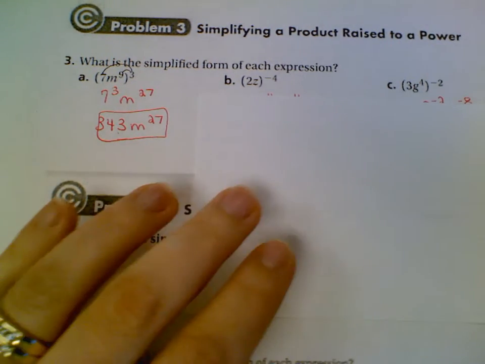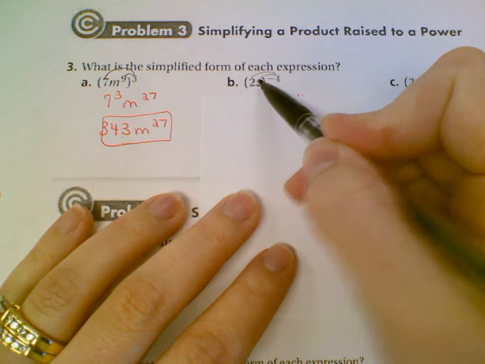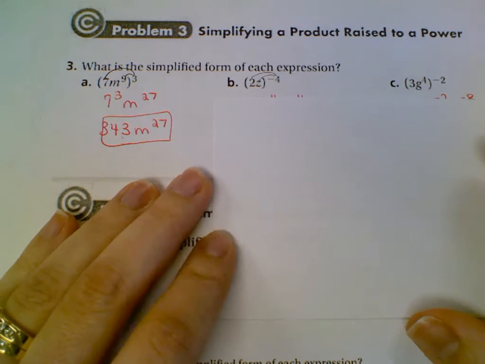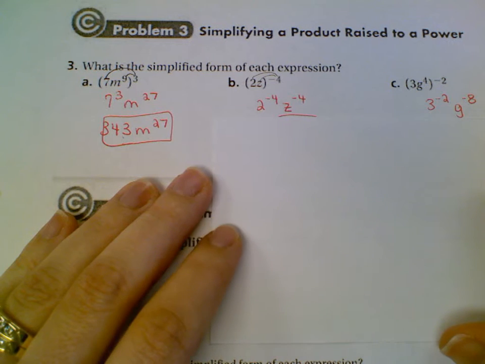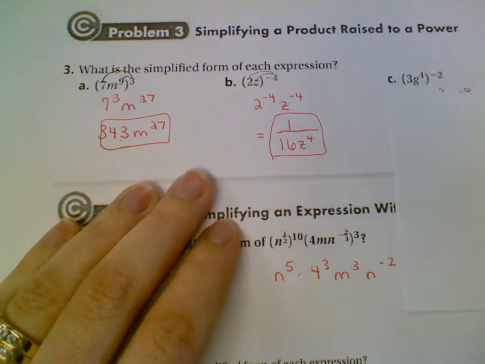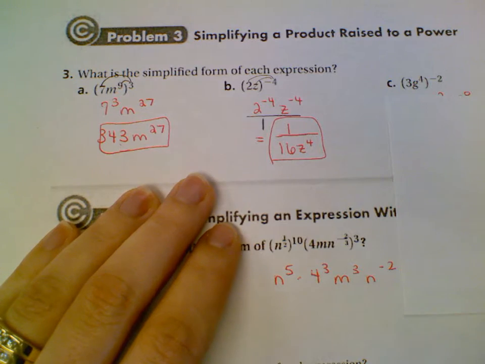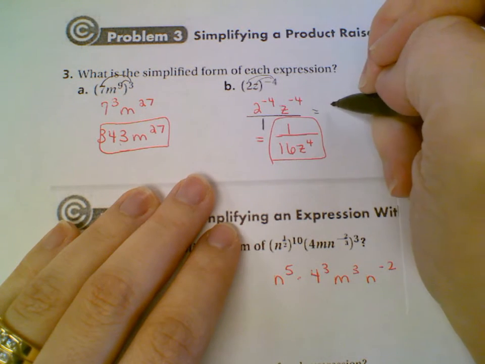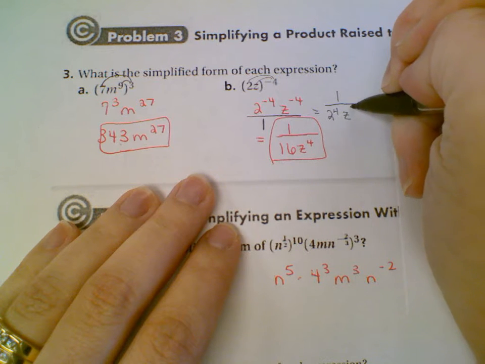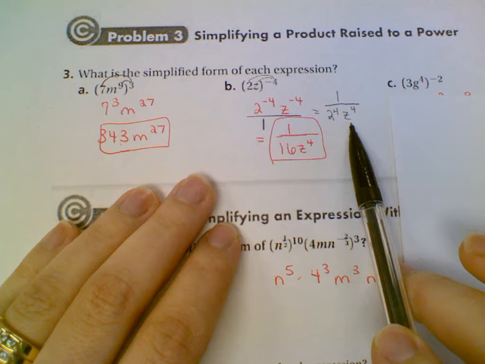Let's try another one. Here I have -4 on the exponent, so I'm going to distribute that to everything. So I have 2 to the -4th, and z to the negative fourth. The next step would be I would want to rewrite this so that my exponents become positive. So since both of them have negative exponents, they will both go to the denominator. So 2 to the fourth goes to the bottom and z to the fourth goes to the bottom.